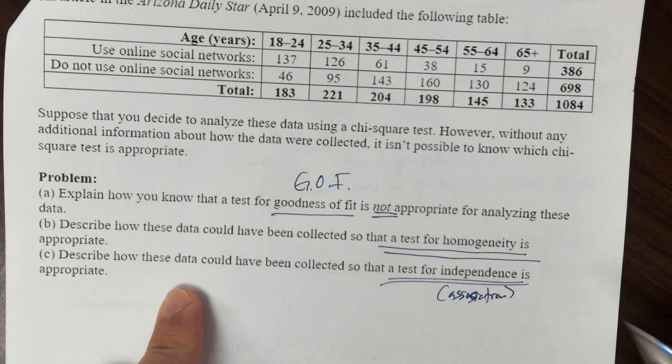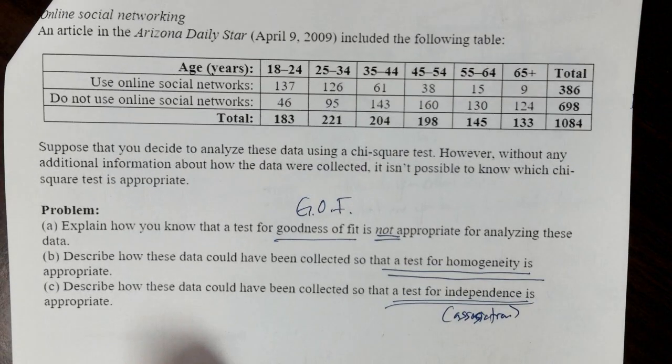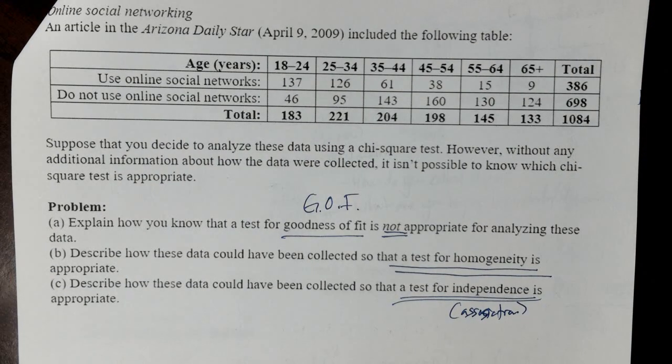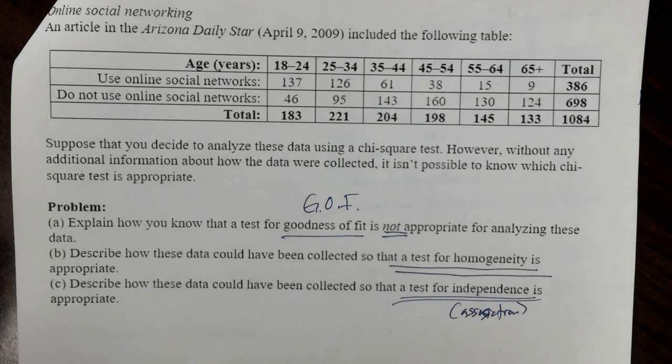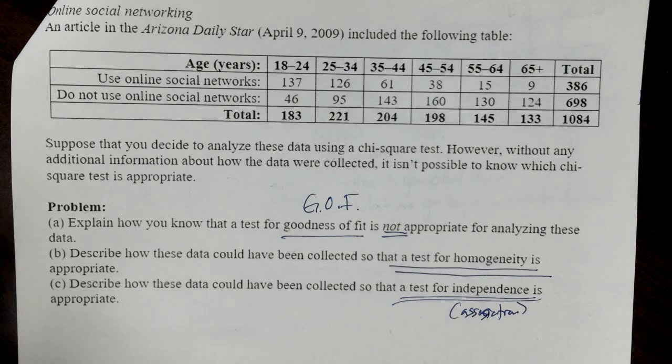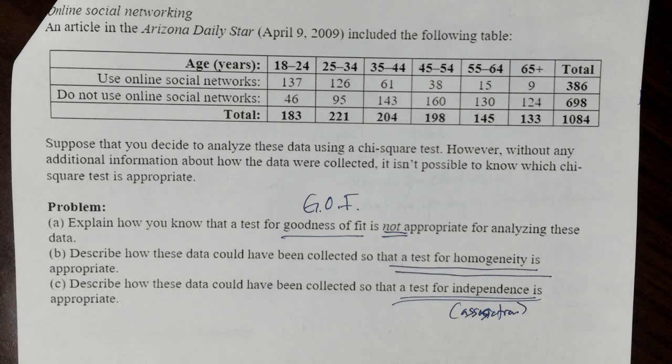How would you talk about a test for independence or an association? I forgot how to spell association there. How would you do a test for independence? How would you word it here? Because for independence, we're comparing what? We're not comparing two distributions if they're distributed the same. What are we comparing? Or what do we want to know?